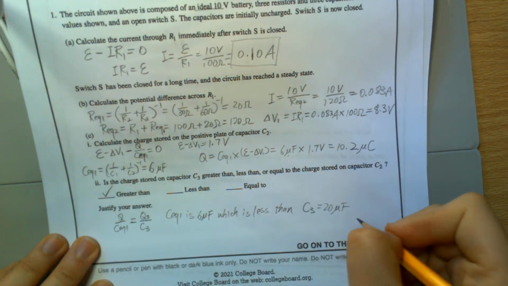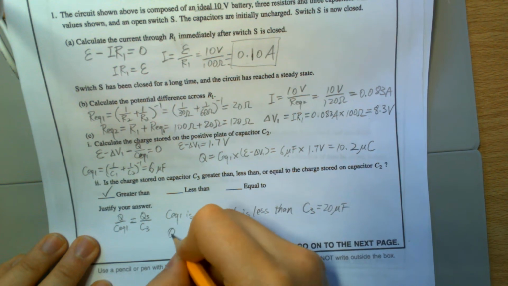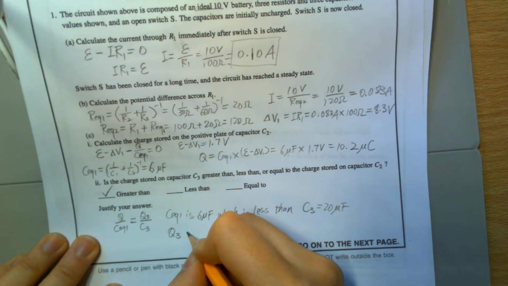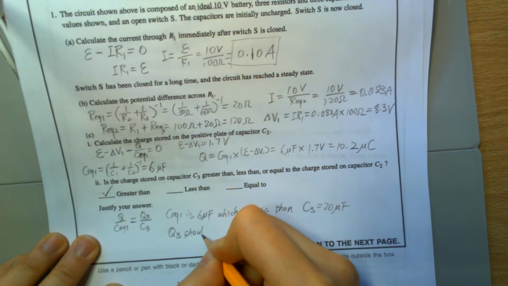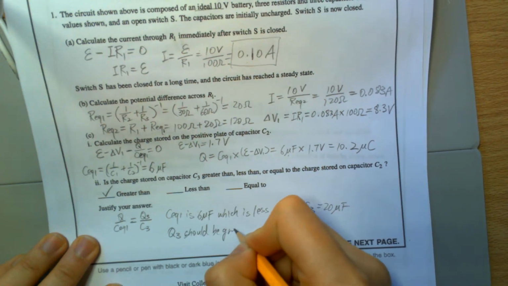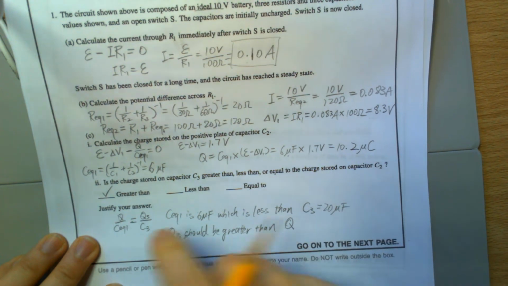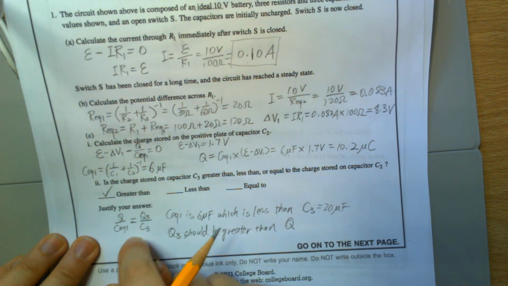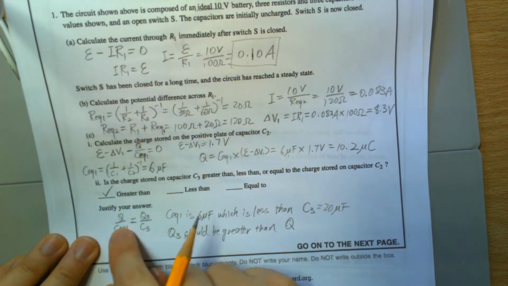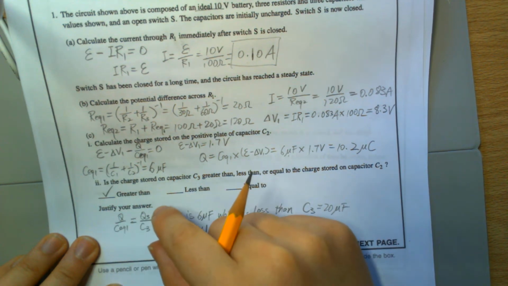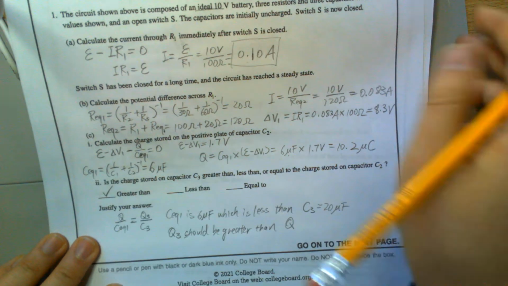Since CEQ1 is less than C3, that means Q3 should be greater than Q, such that the ratio can remain the same, so the potential difference can be the same. So it should be greater than. All right. Next part.